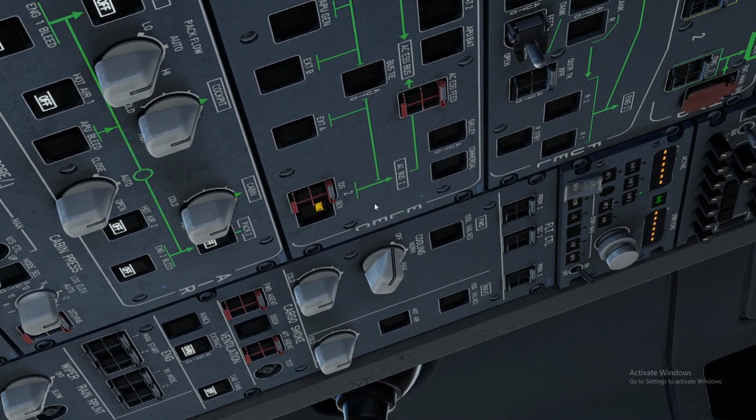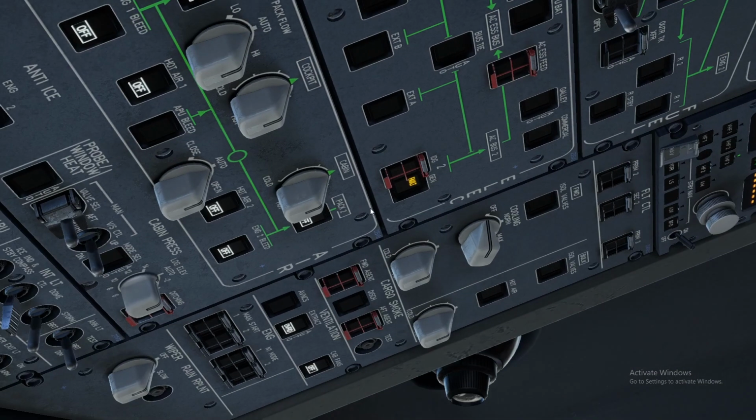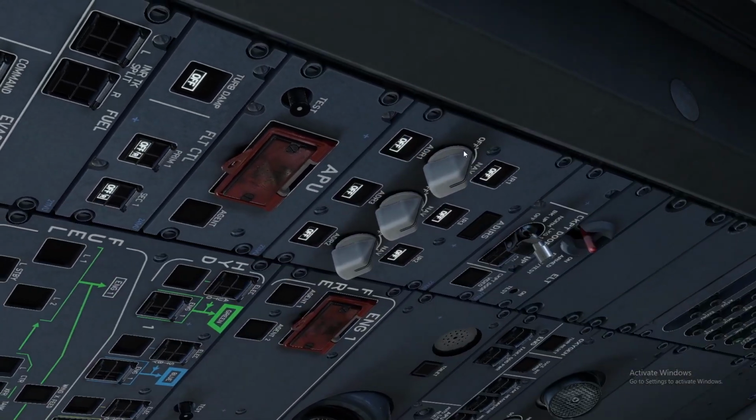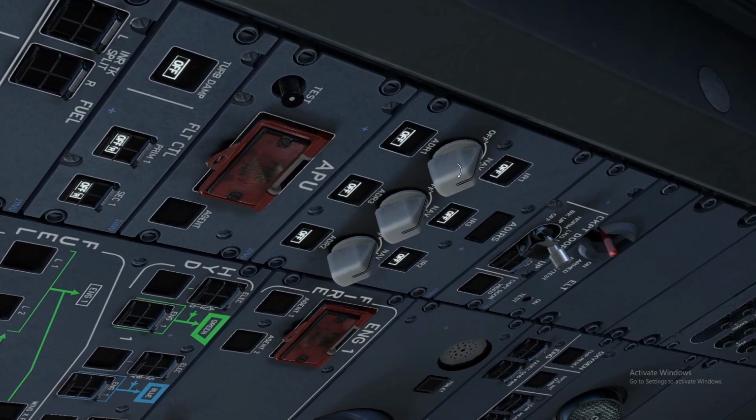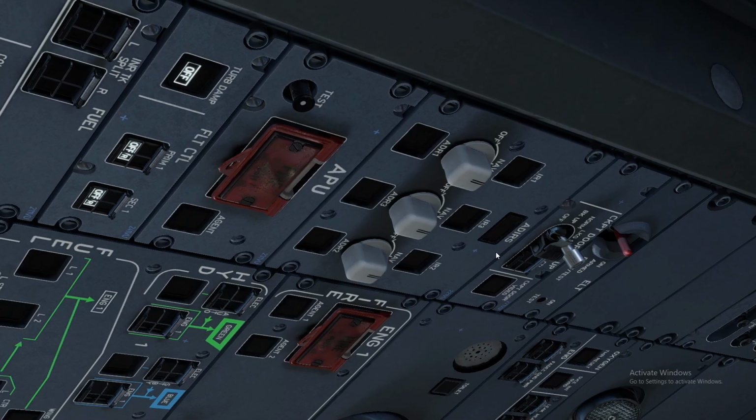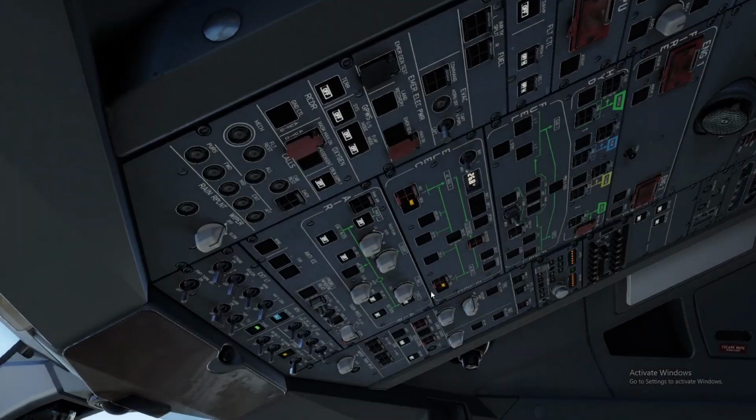Now, what we need to do is turn this differently. So, let's turn that to navigation, navigation, navigation, and turn all of those on by clicking them. Now guys, the next thing you want to do is start starting your engines.